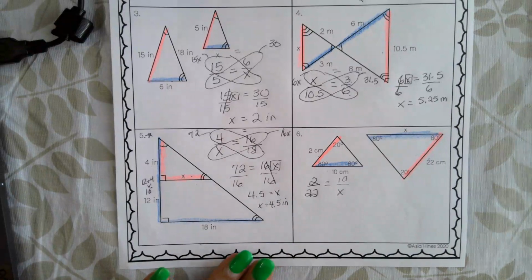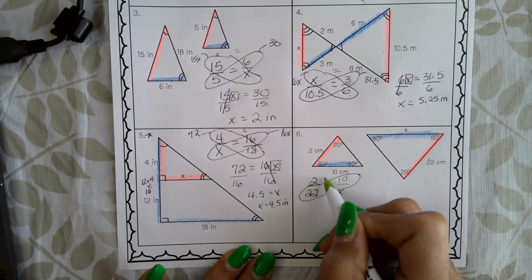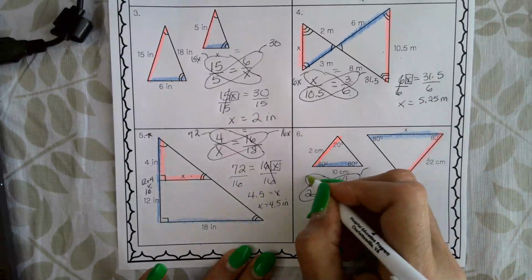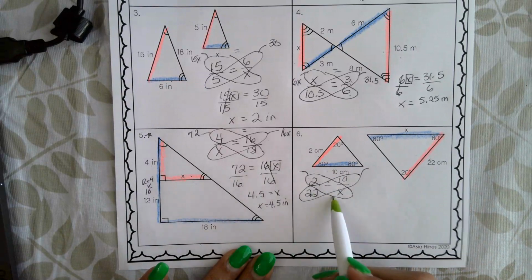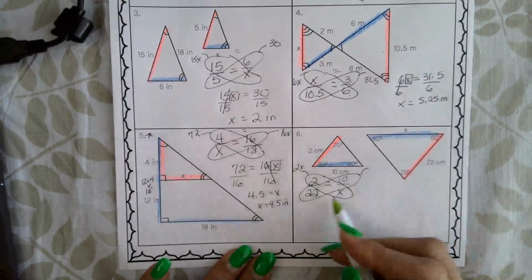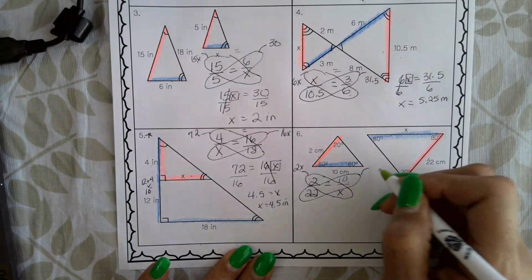That's your proportion. Now let's cross multiply. 2 times x. 2x. 22, excuse me, times 10. Correct, 220.